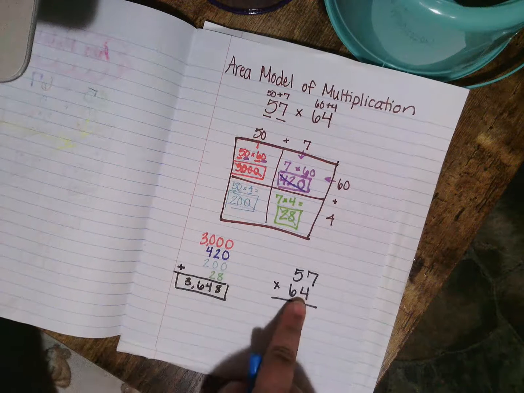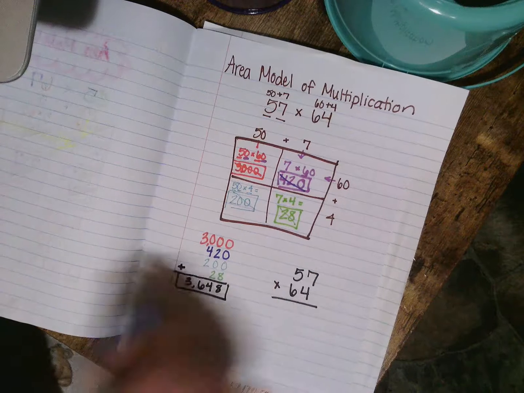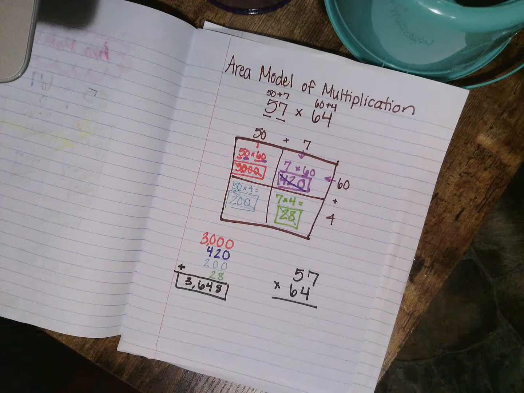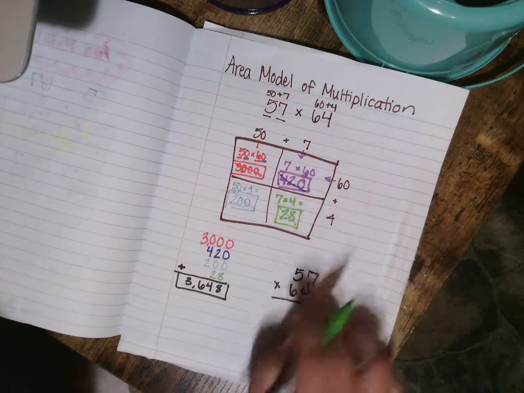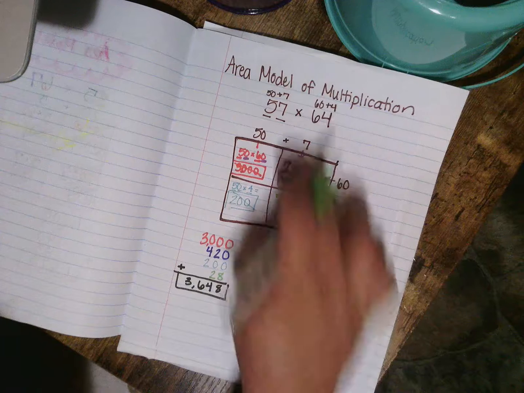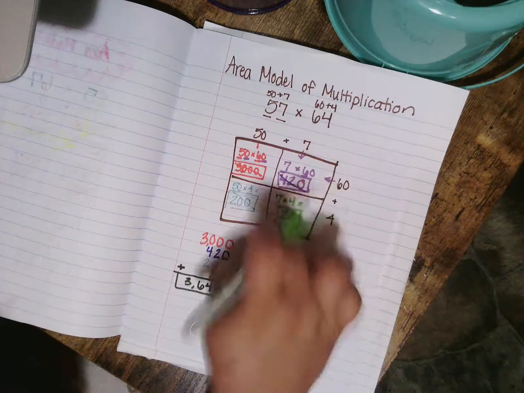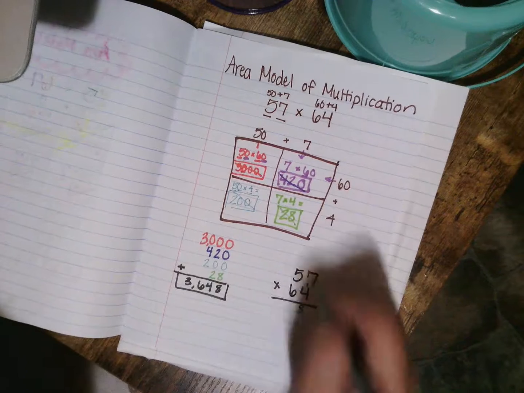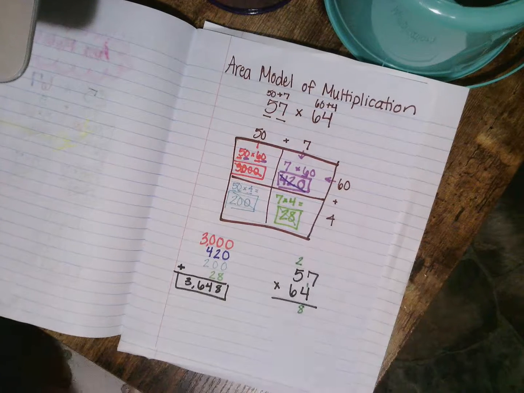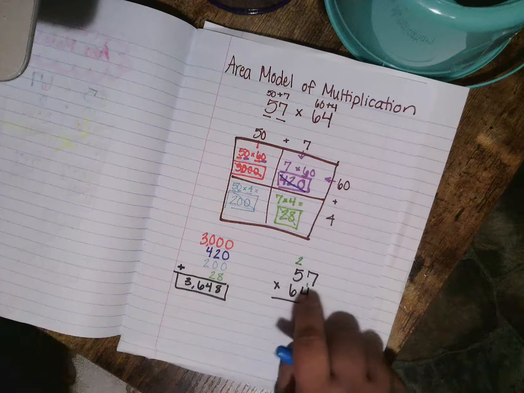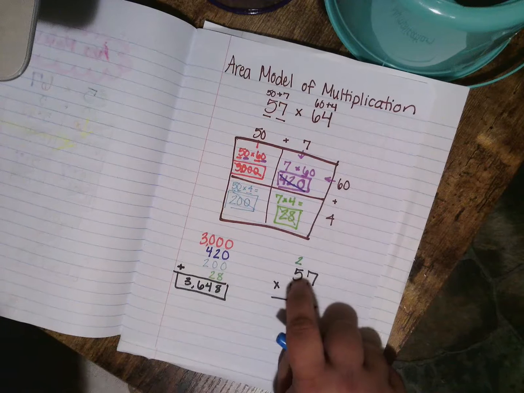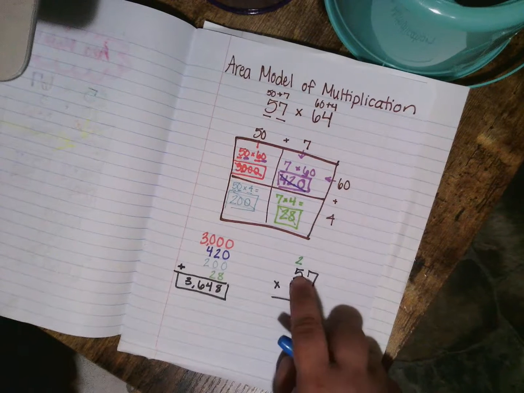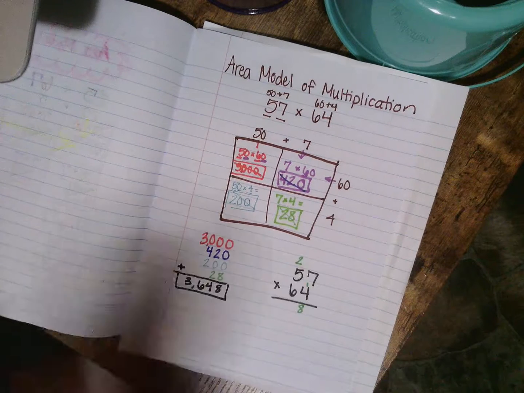Okay, so I'm going to solve it this way, and I'm going to try to show you how the numbers line up. First I have to multiply my 4 times my 7, just like I did here. 4 times 7 equals 28, and 4 times 7 still equals 28. So I'm going to put my 8, and I'm going to carry my 2. Now I have to multiply this 4 times what is now 50, but I look at it as a 5 because it automatically shifts. So 4 times 5 is 20, plus 2 gives me 22.